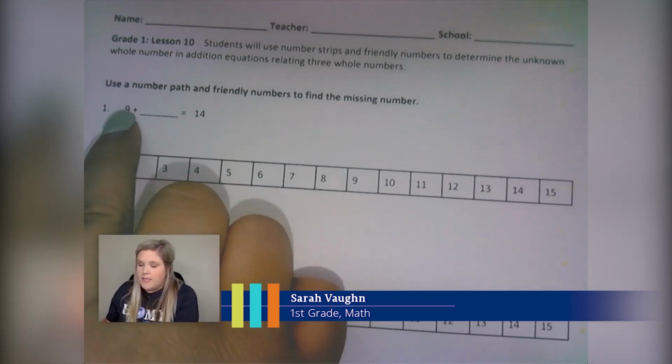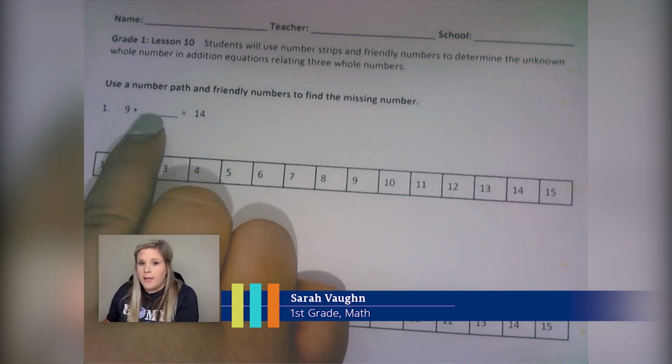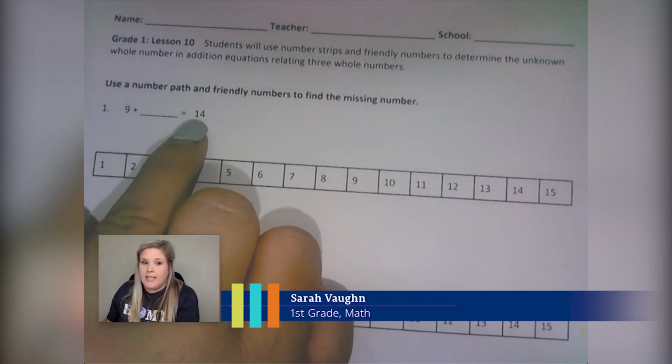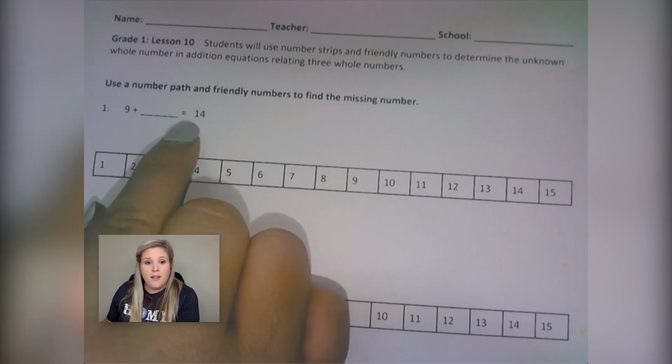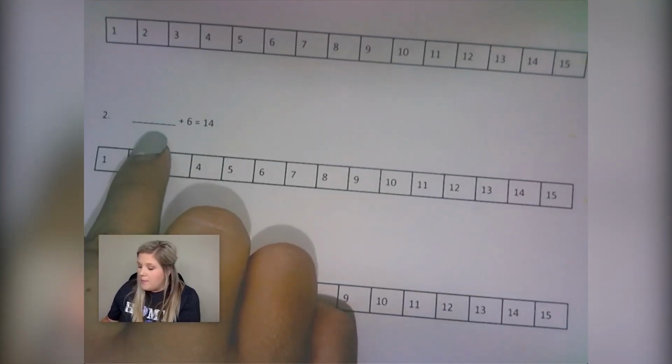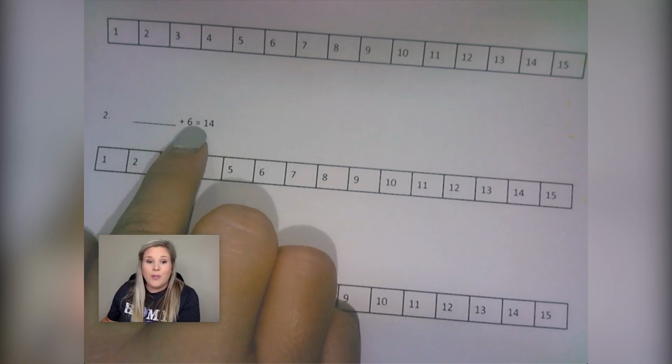Number 1, 9 plus some number equals 14. And I encourage you to find those friendly numbers between 9 and 14 to help you solve that problem. Number 2, some number plus 6 equals 14.